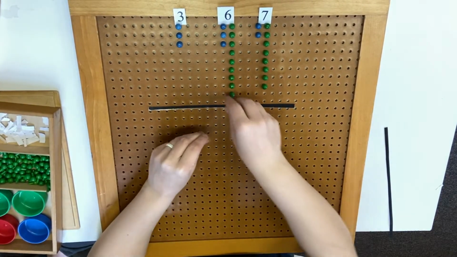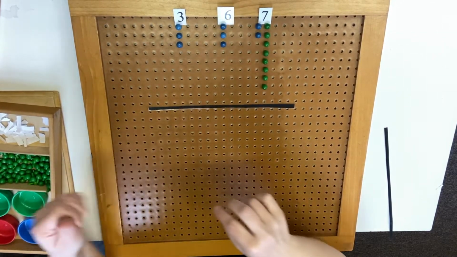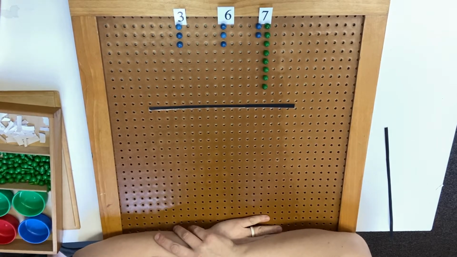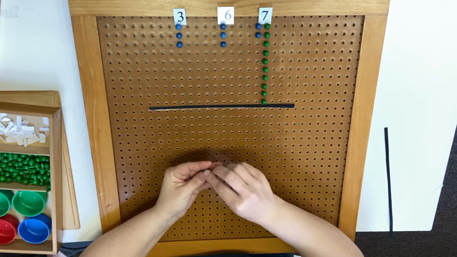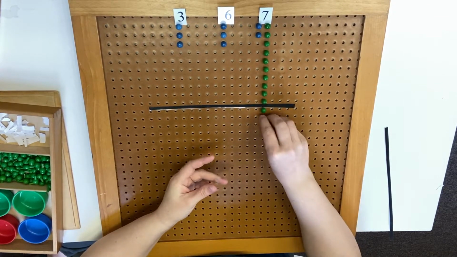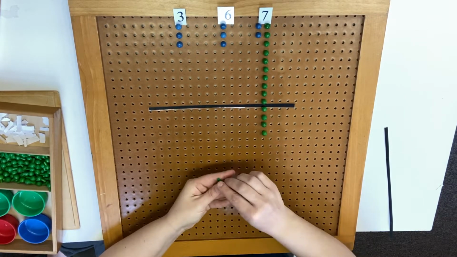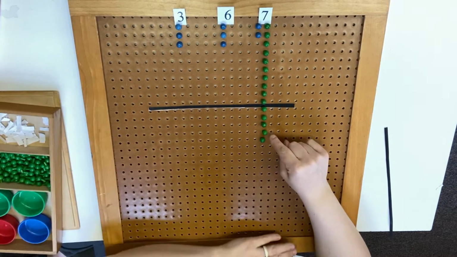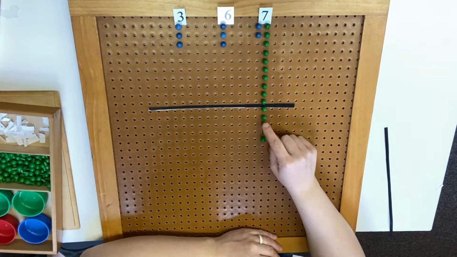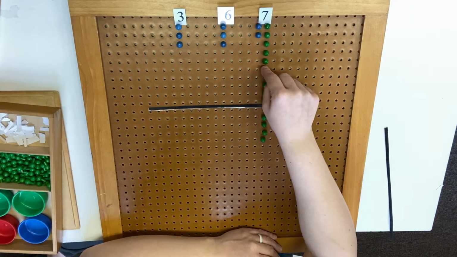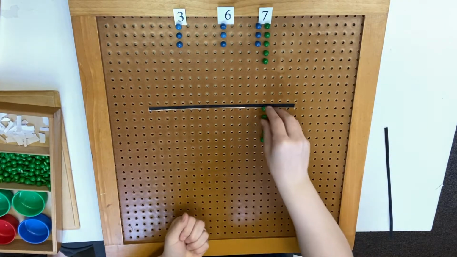So I'm gonna put a 10 and I'm gonna exchange 10 units. Now 28 is the smallest one. So 1, 2, 3, 4, 5, 6, 7. So it's past our black line, so we know we need to do some exchanging. So I'm going to start down here. 1, 2, 3, 4, 5, 6, 7, 8, 9, 10. Take these away.